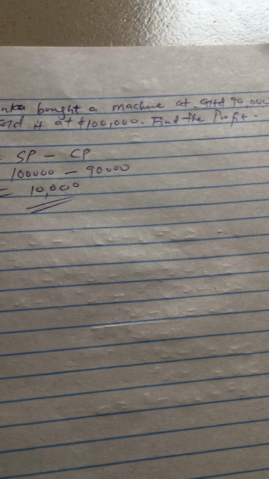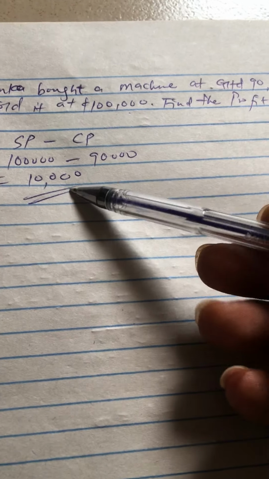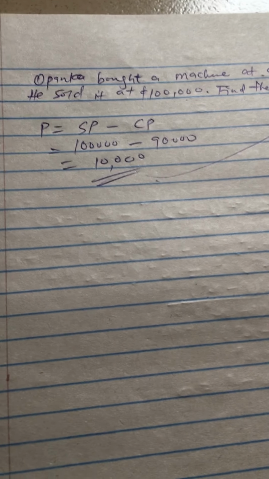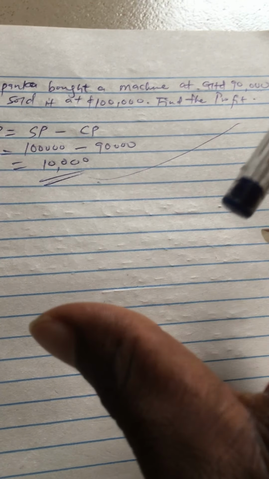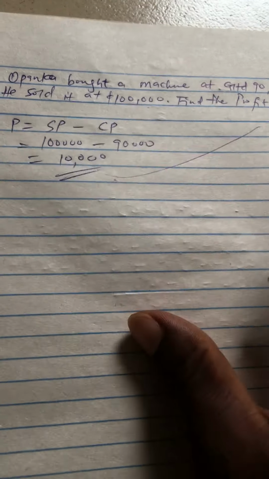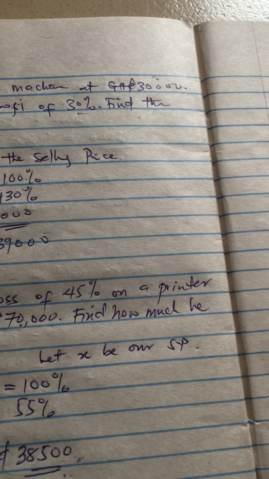And so assuming the question was, Opanka made a profit of 10,000 on a machine he bought at 90,000. Find the selling price. You just add 10,000 plus 90,000, you get 100,000. Are you okay? So when you get to the exam mode, they can change the dynamics of the question. You get it? That's very good.